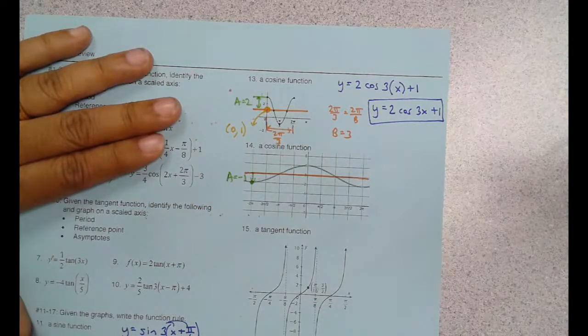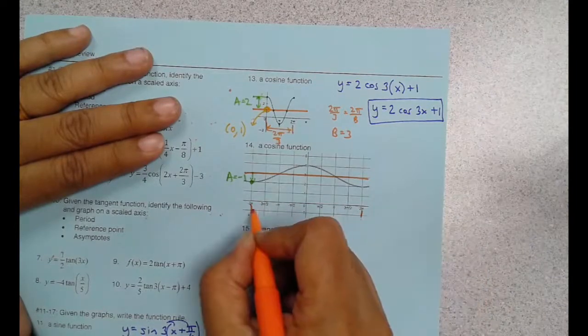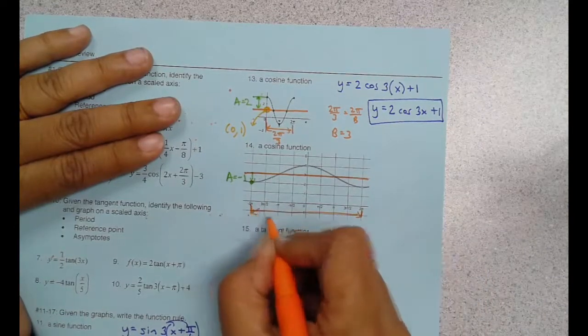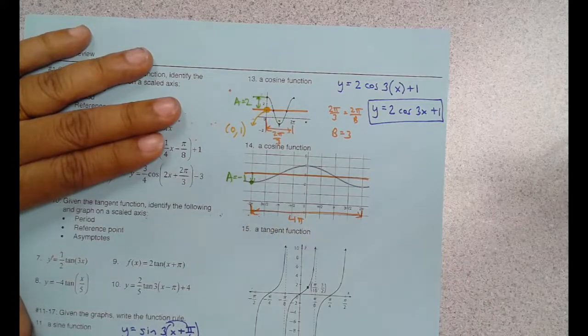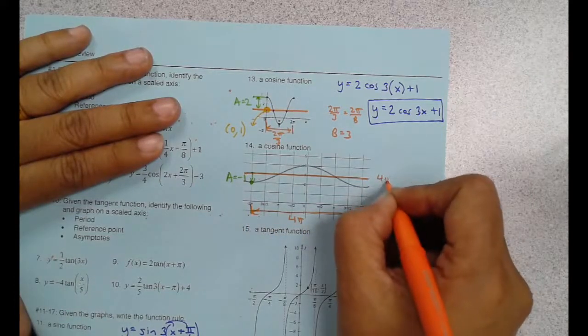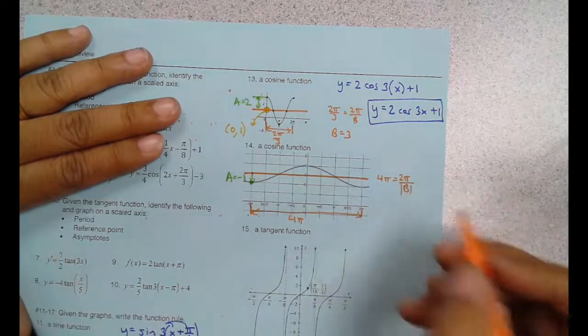The period is going from here, -2 pi to +2 pi. So that's a distance of 4 pi. So 2 pi plus 2 pi is 4 pi. All right, to solve, it's 4 pi equals 2 pi over the b. Yes, technically you write absolute value b.